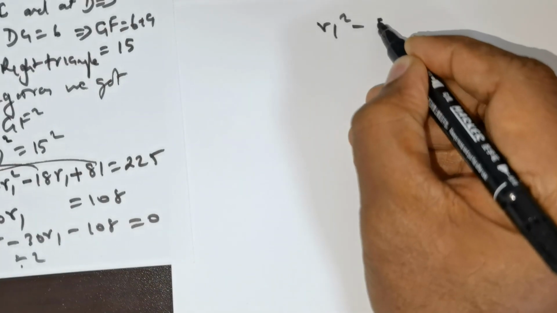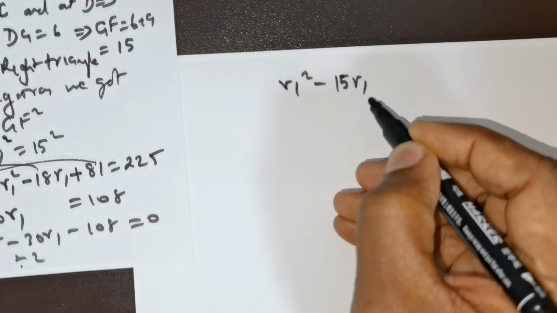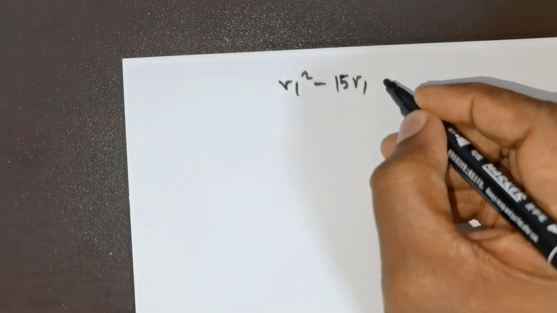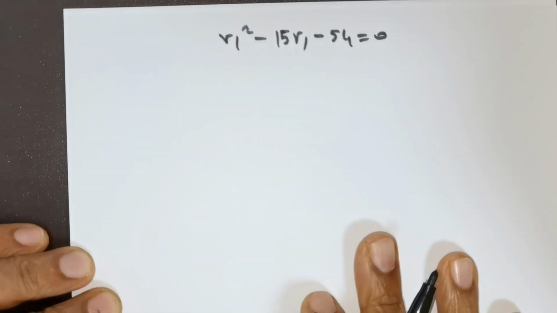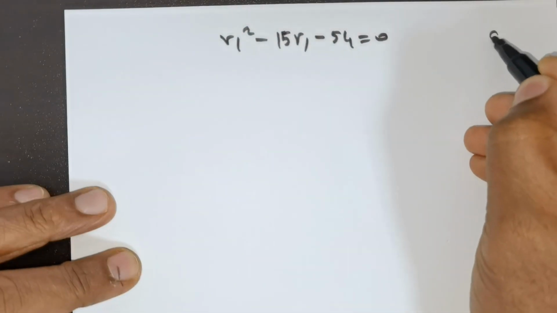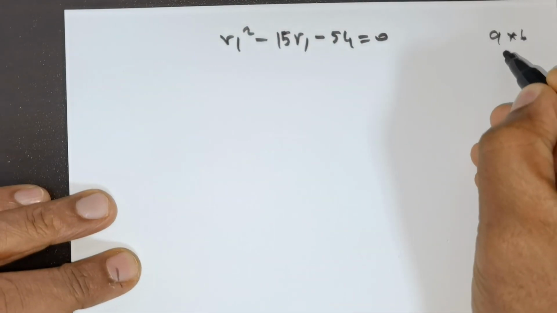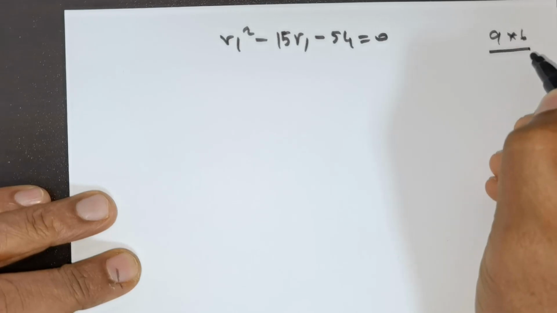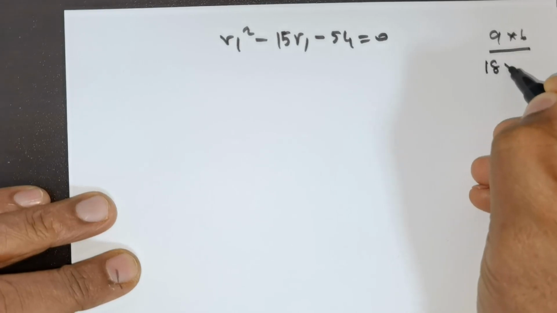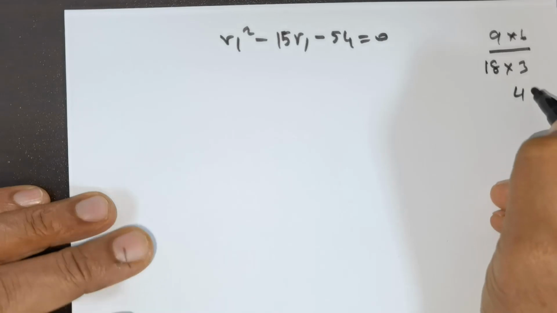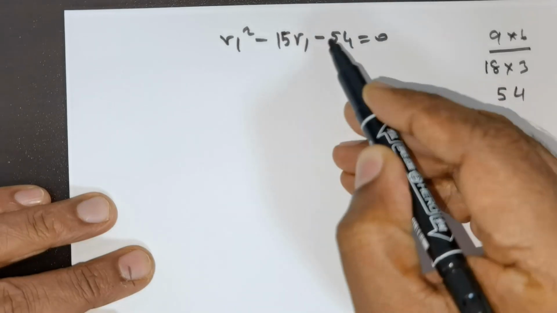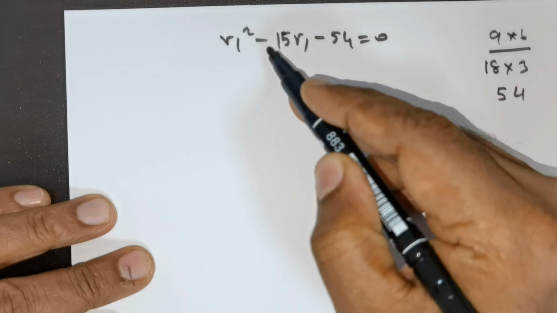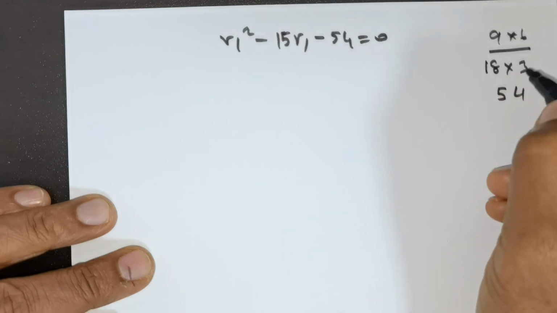R1 squared negative 15R1 negative 54 is equal to 0. Right? Now 9 into 6, can we work out with this? No. 18 into 3, 8 3s are 24, 2 3s are 6, 5 3s are 15, 54, but we need a negative 54, and when we add this we get negative 15.